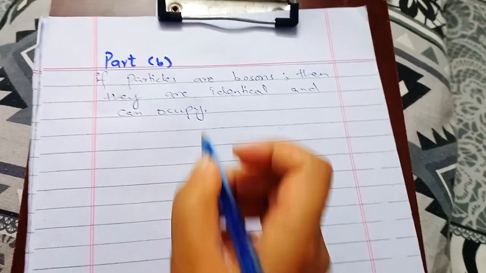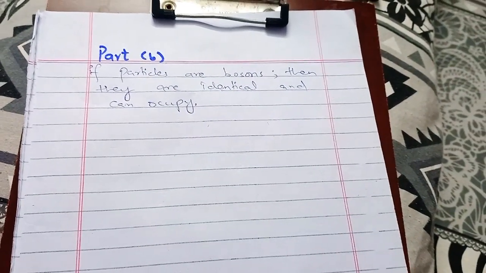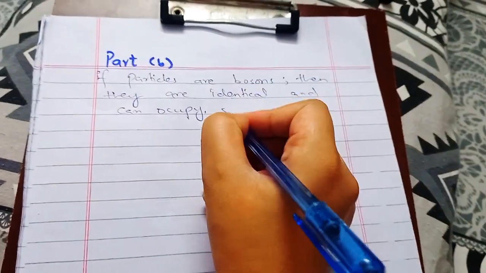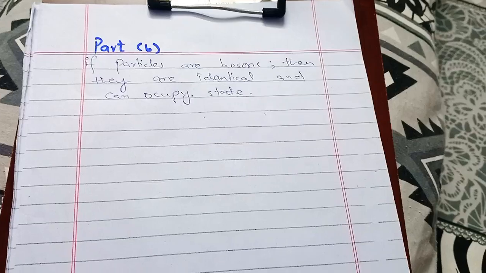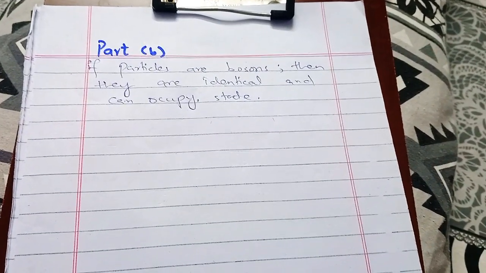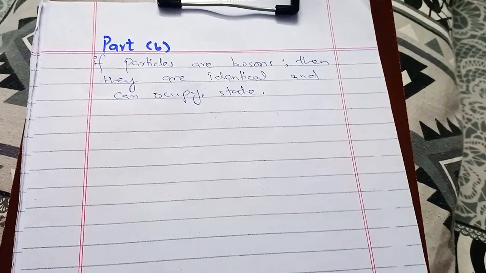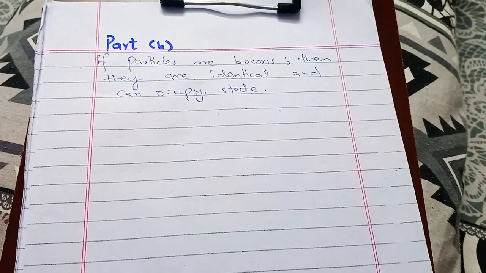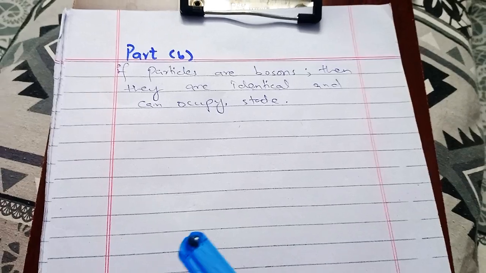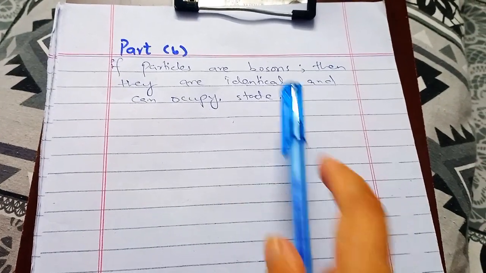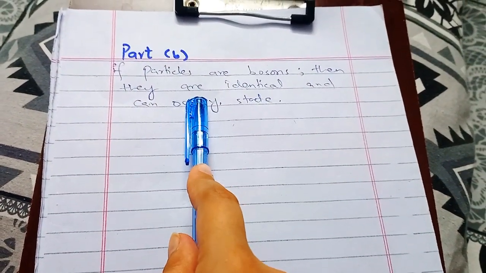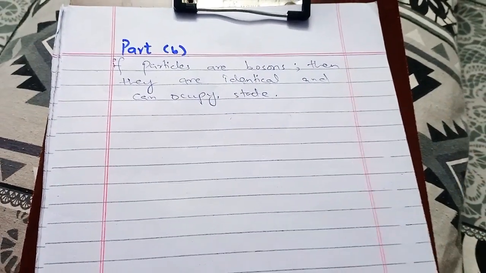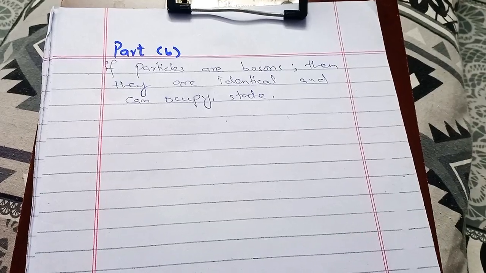What happens with bosons is that they are identical particles. That's the thing with bosons, and they can occupy any state. What happens with the classical particles is that they are distinguishable particles. We can assign positions to them and we can distinguish one electron from another electron, but in quantum mechanics we call particles bosons, and what they are is that they are identical but they can occupy any state. There is no forbidden thing in them.